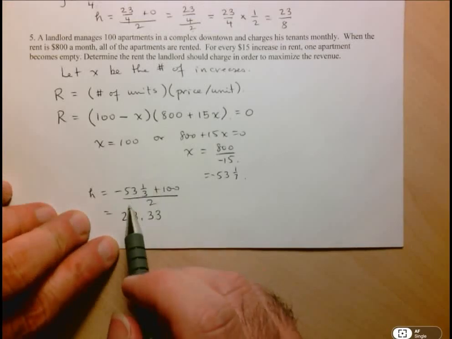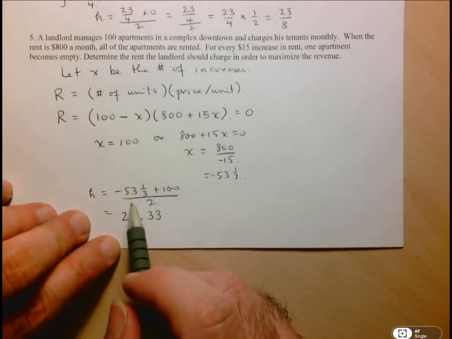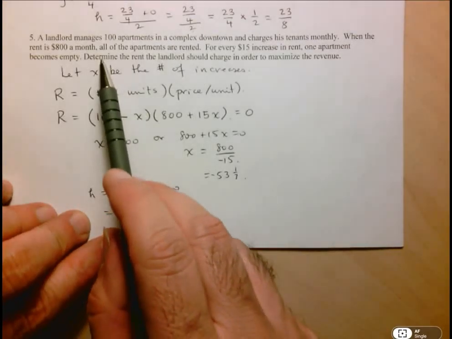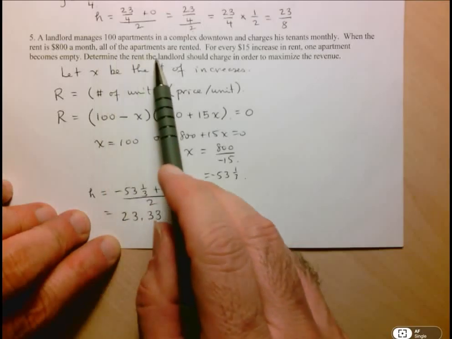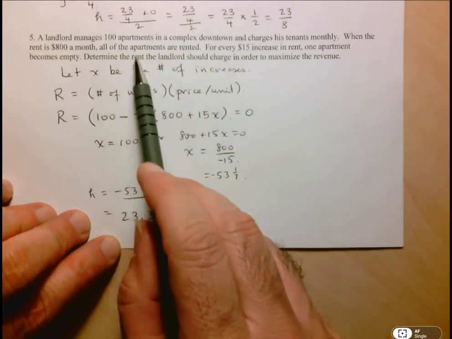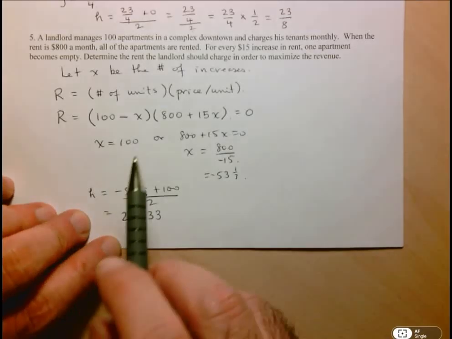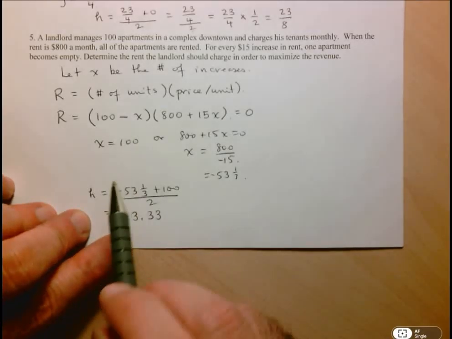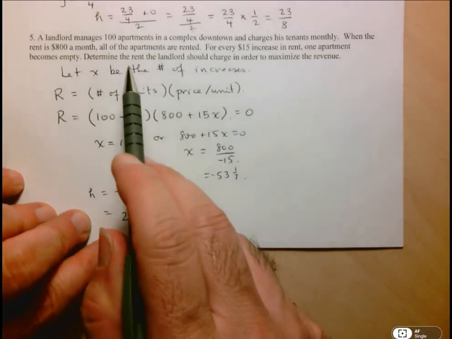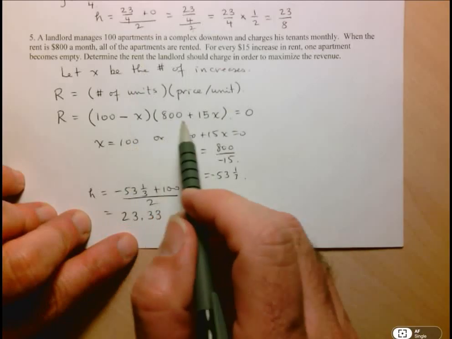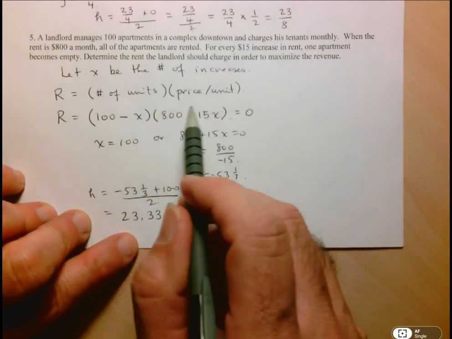Now that I've got this information, let me check what they're looking for. It looks like the only thing they want is for me to determine the rent that has to be charged. They're not looking for the maximum revenue, they're not looking for the number of apartments, they're just looking for the rent. And this expression here is what gives me the rent.